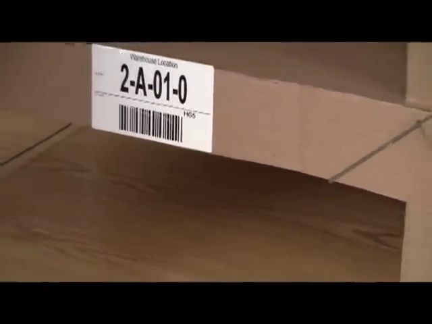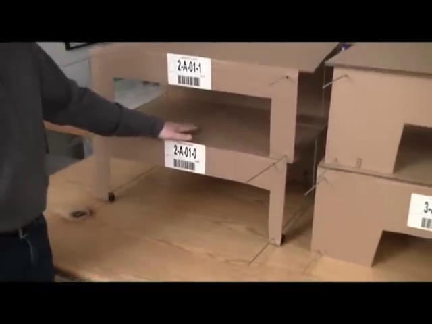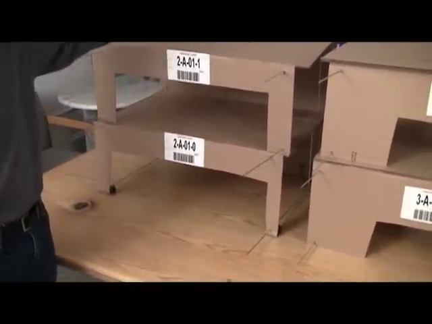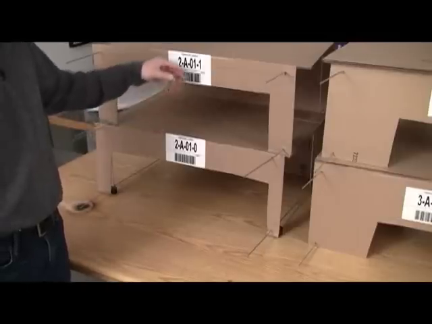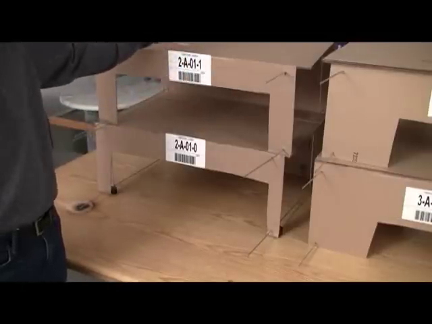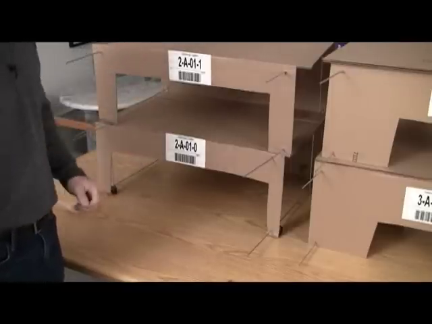The 1 on the next one represents the first shelf above that floor. Now, if you had another shelf above that, and I don't know what kind of height restrictions each of you are limited to, if you had another shelf above that shelf, then that would become a 2 to show that there's the next shelf.